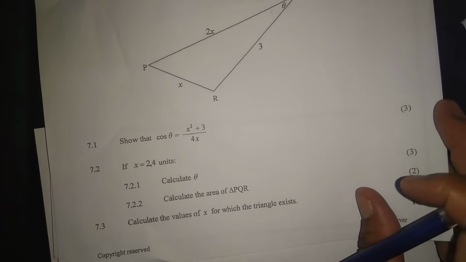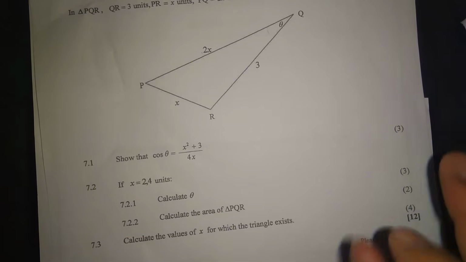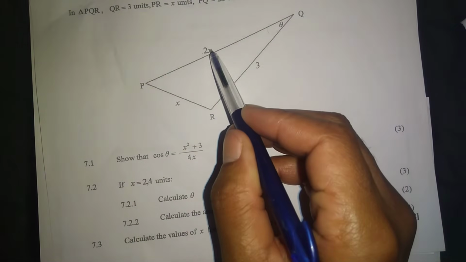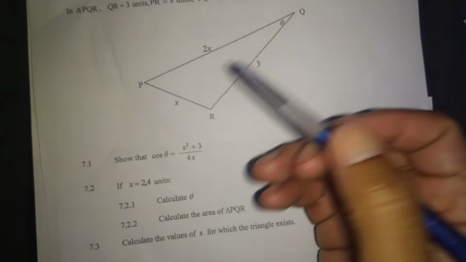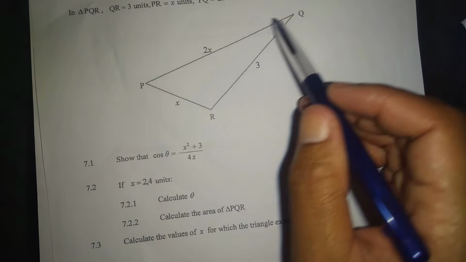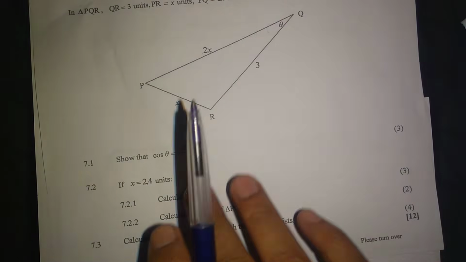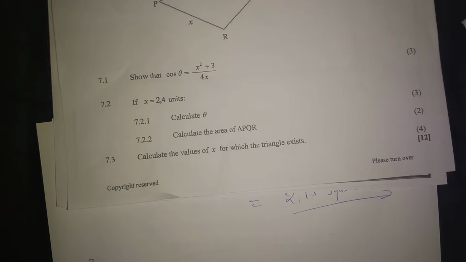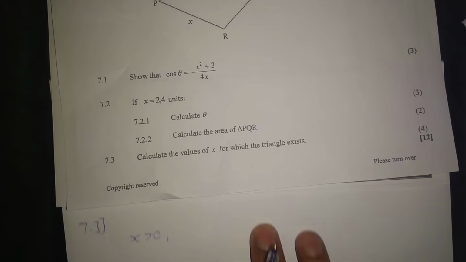This is a triangle. First of all, let's define some parameters before we solve the question. Our x can be any number except 0. If I put in 0, it means PQ and PR do not exist. So in other words, our x must be greater than 0.